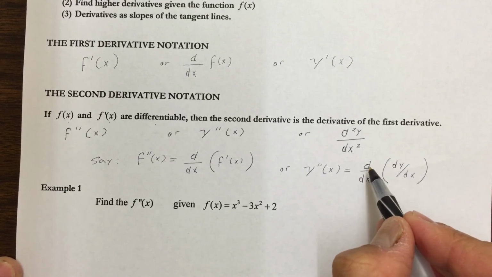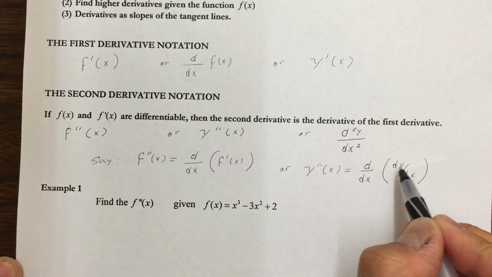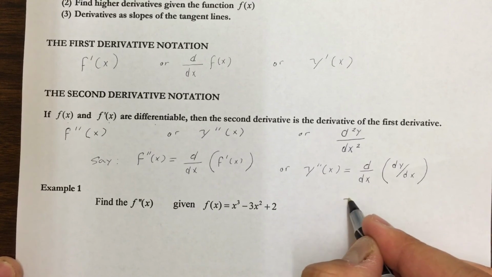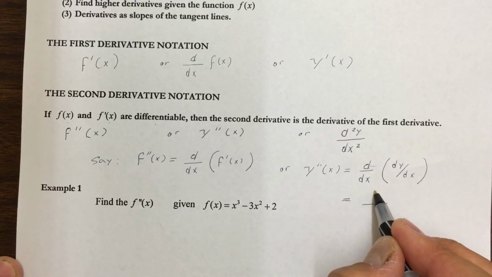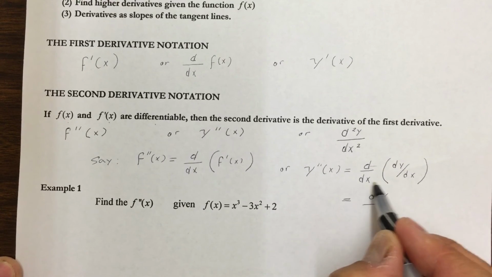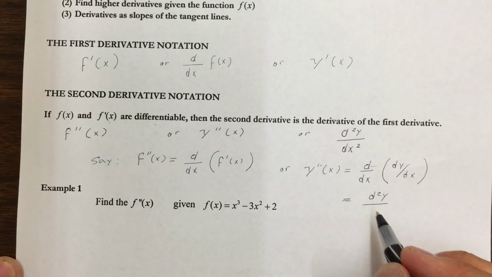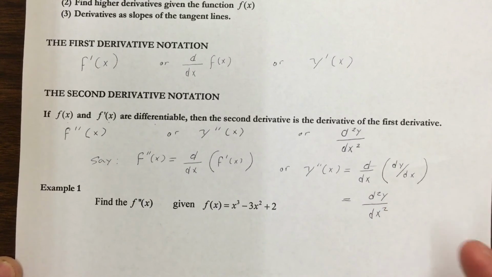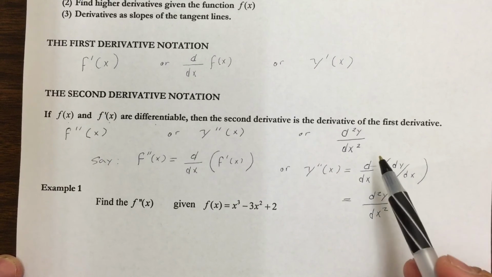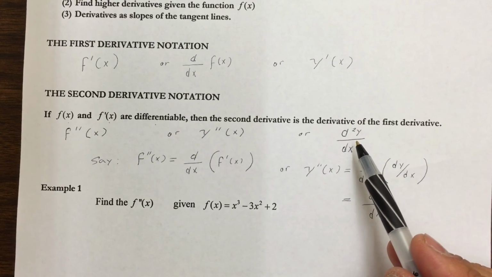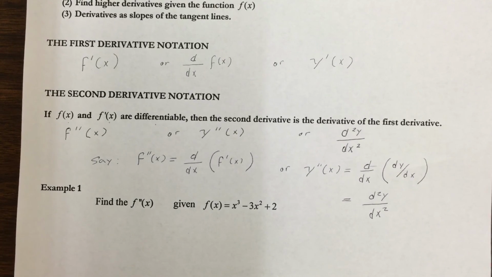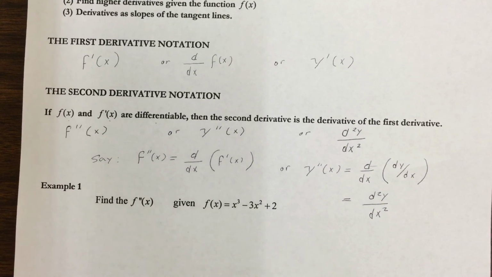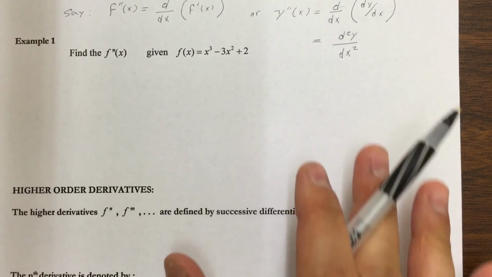All right, so when you multiply the letters together, don't you get 2 d's followed by a y, and 2 d's is d squared. When you multiply these together, don't you get 2 dx's? We call that dx squared. Okay, so these are just notations. So when you see either one of these, you know that you're asked for the second derivative. Okay, awesome. So here's your first example.